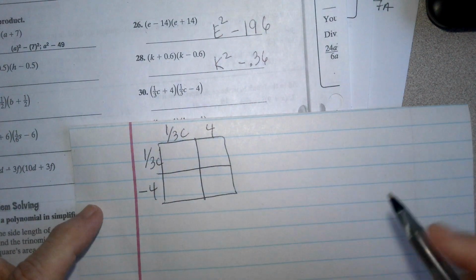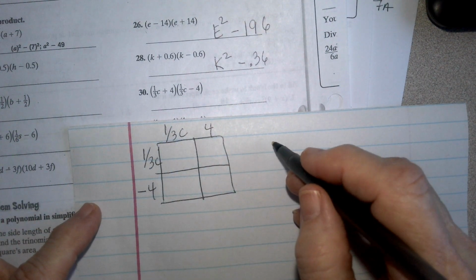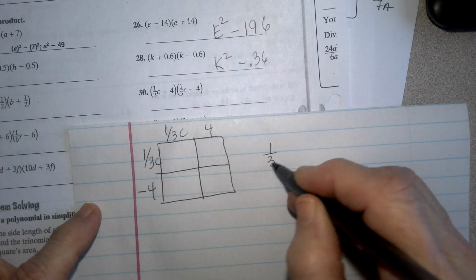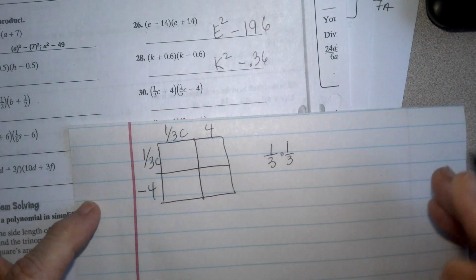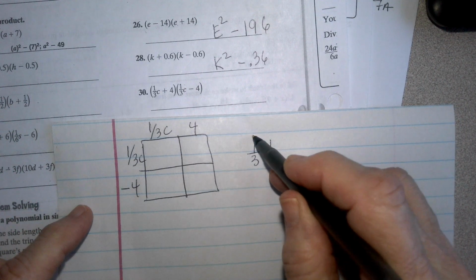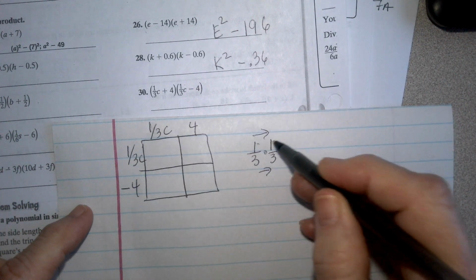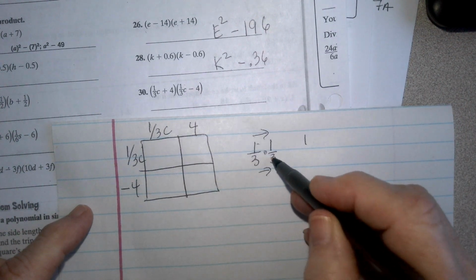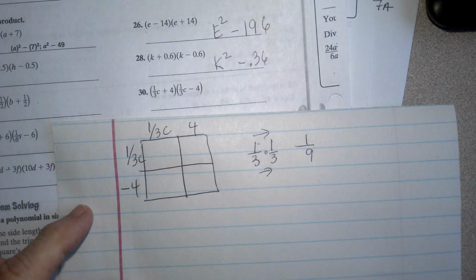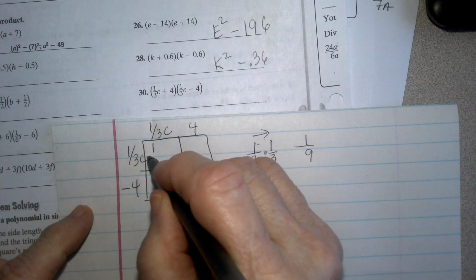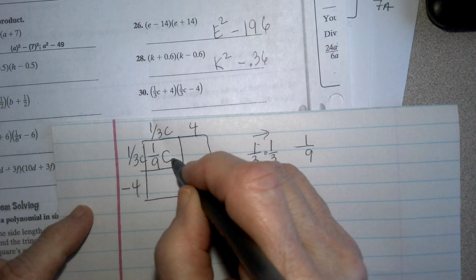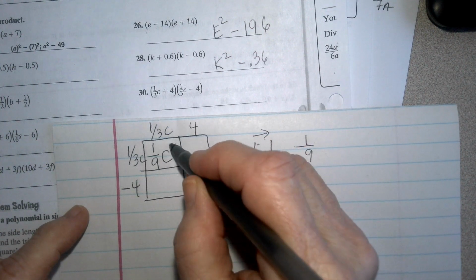All right. So when you're multiplying a fraction, it's 1/3 times 1/3. Nothing can be reduced, so you go straight across. 1 times 1 is 1. 3 times 3 is 9. So that is going to be 1/9 C to the what? C squared.